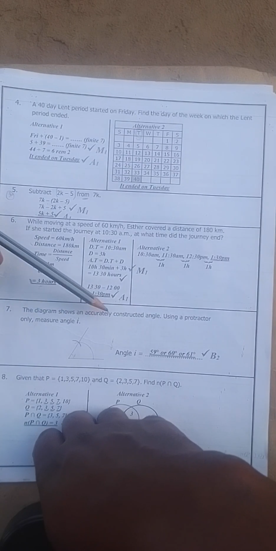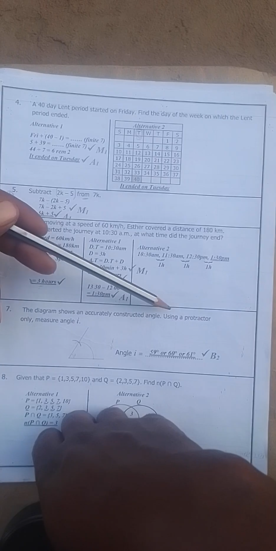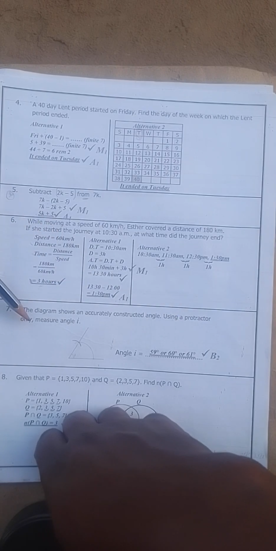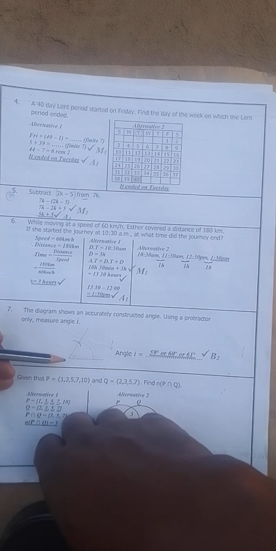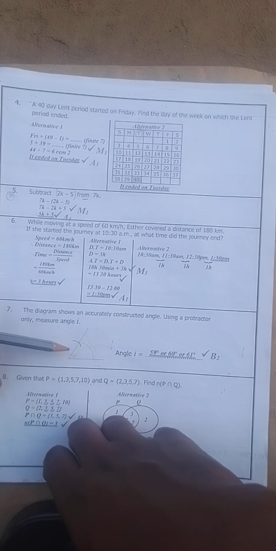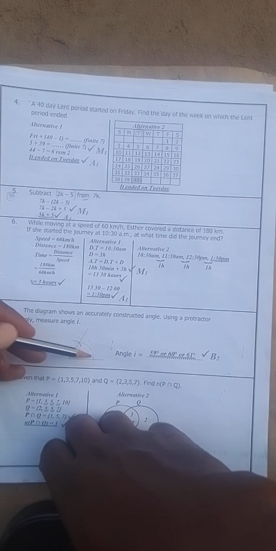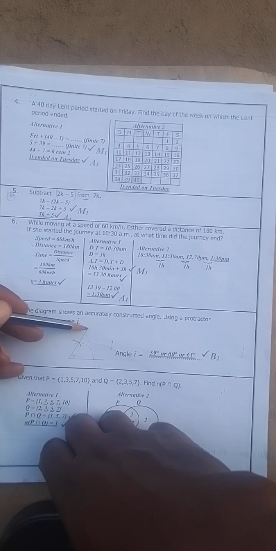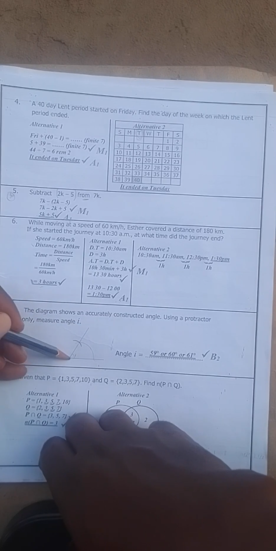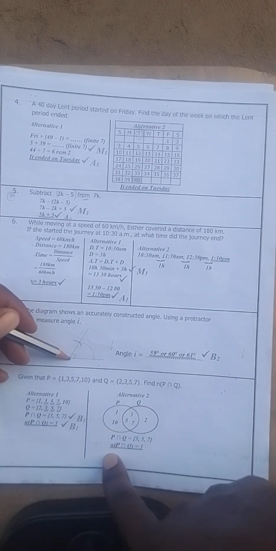Number 7, the diagram shows an accurate construction angle, use the protractor only and measure angle I. Yeah, as you can see, this angle is 60 degrees according to the construction. The person stood here, make an arc, stood here, make an arc, intersecting and join it to the starting point. That is 60.